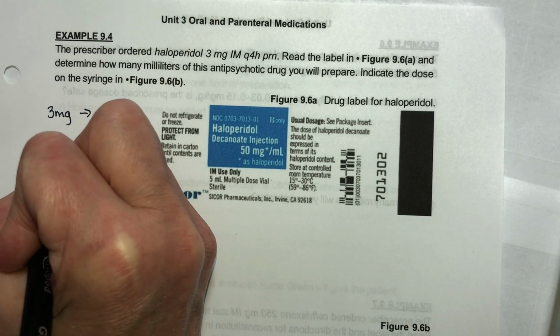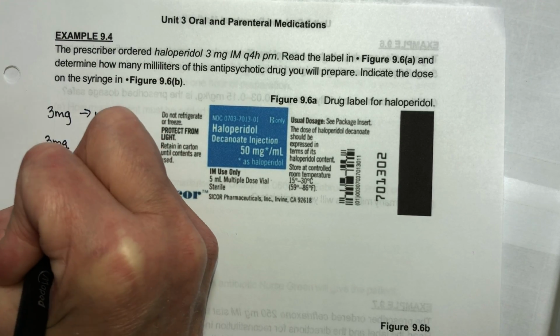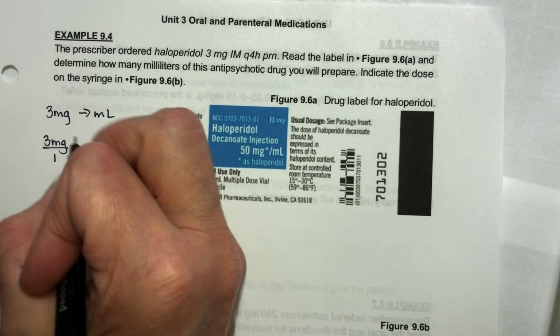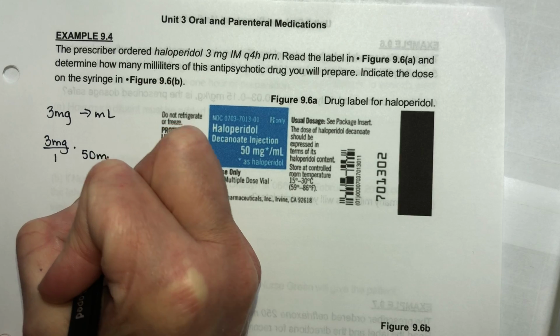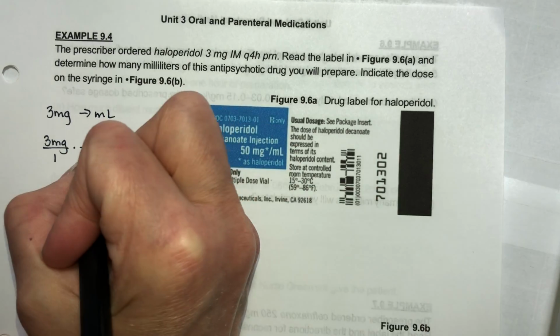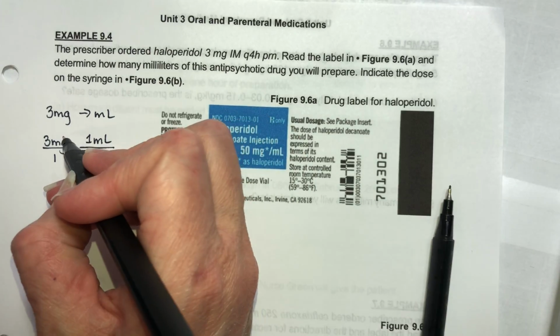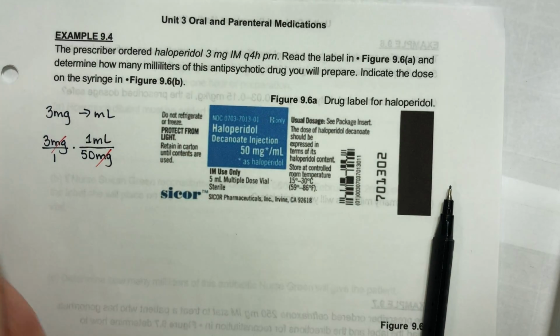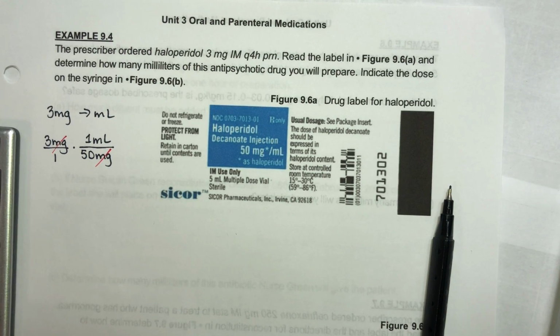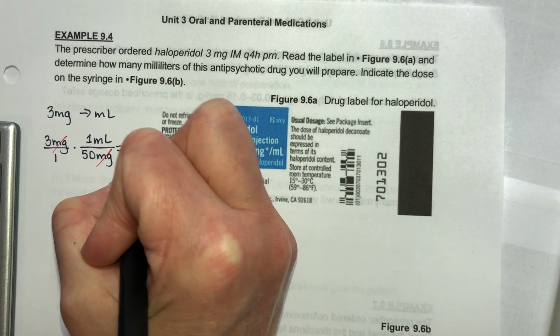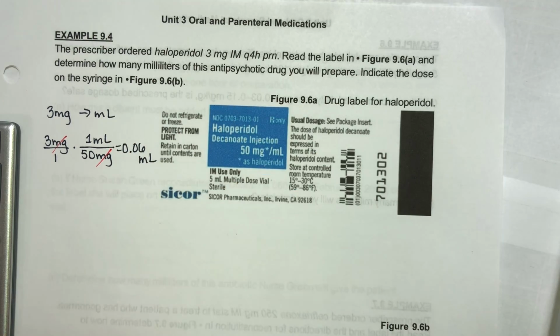So if I take this 3 milligrams and put that over 1, and then I can multiply it. I'm trying to get rid of the milligrams, so I'm going to put the 50 milligrams in the bottom, and then 1 milliliter in the top. Okay, the milligrams cancel out, and you end up doing 3 divided by 50, which gives you 0.06 milliliters. So you're going to give just a tiny bit of this.